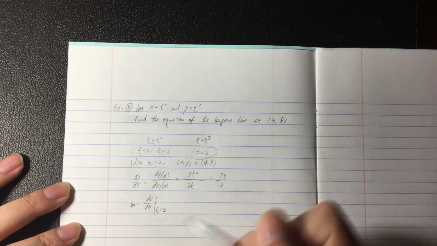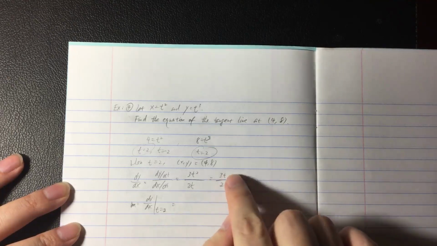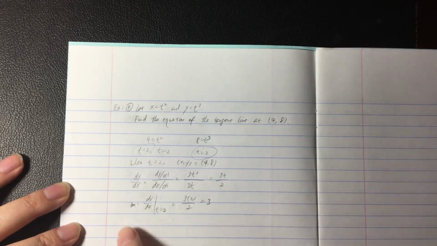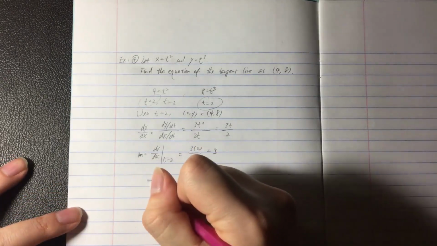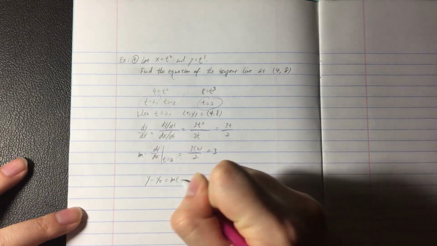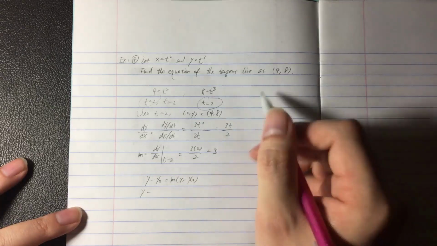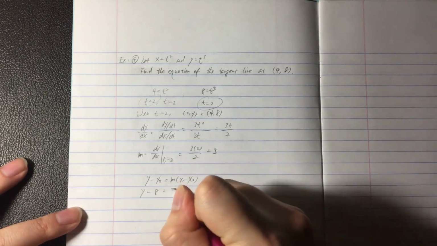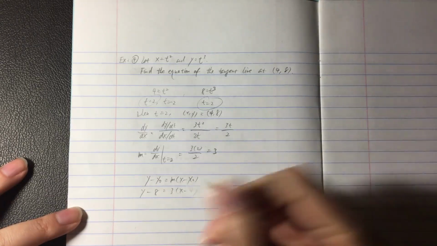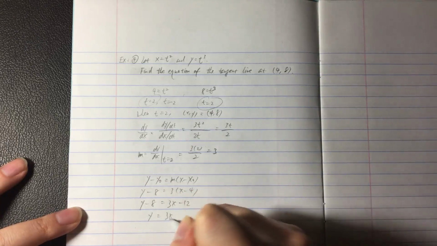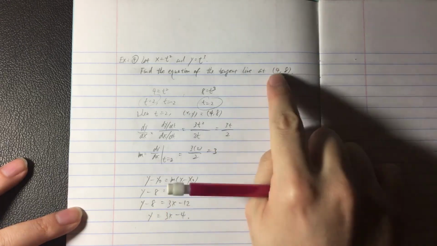So for the slope, I plug in 2 for the t value. Plugging 2 into the derivative, I have 3 times 2 over 2, which is 3. So the slope of the tangent line at this point, 4, a is 3. Then we know a point, we know the slope, we can find the equation of the tangent line. The equation of a line is y minus y0 equal to slope times x minus x0, which is y minus a equal to 3 times x minus 4. If we simplify the equation, we have y minus a equal to 3x minus 12. That's the equation of the tangent line at this point, 4, a.